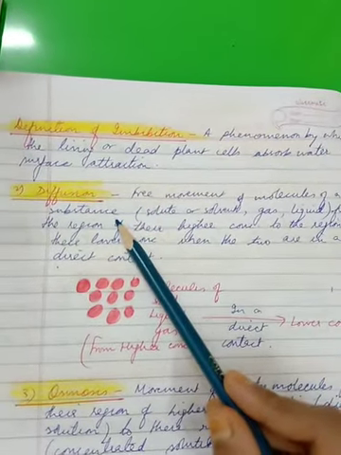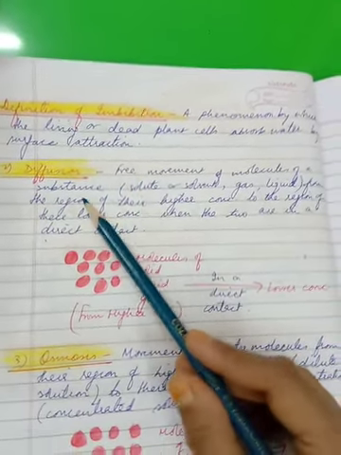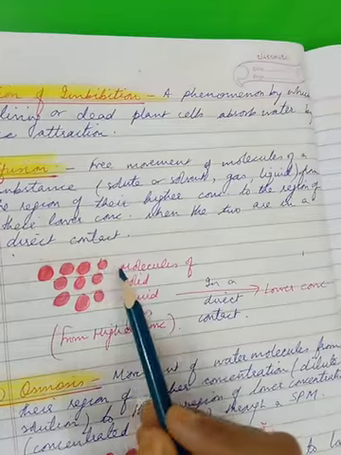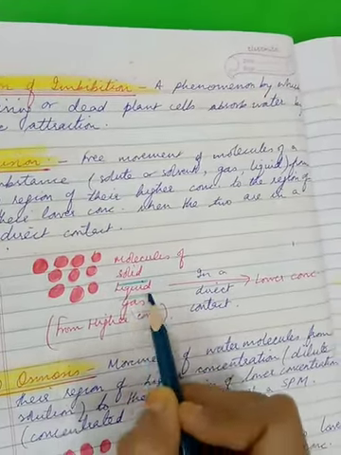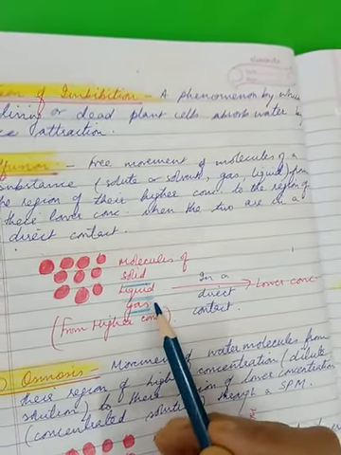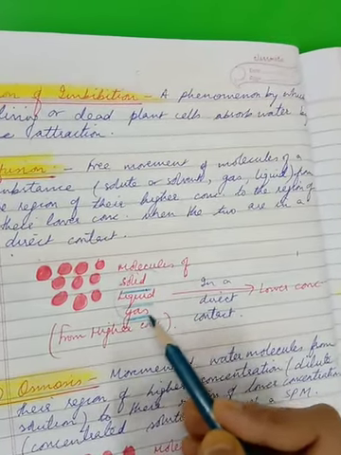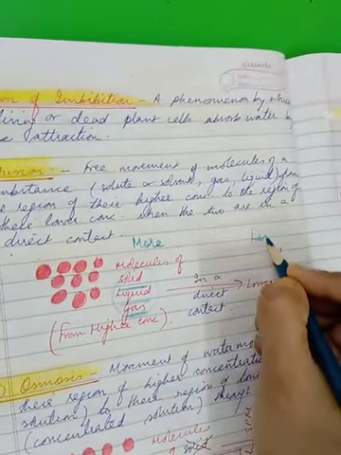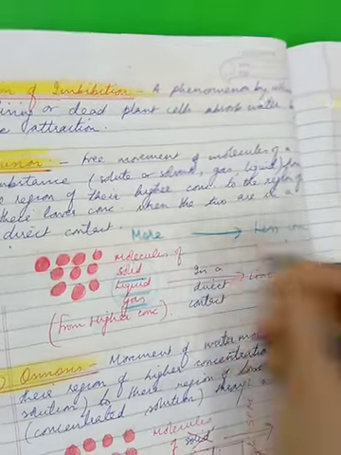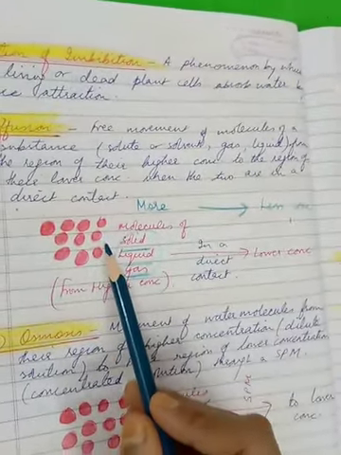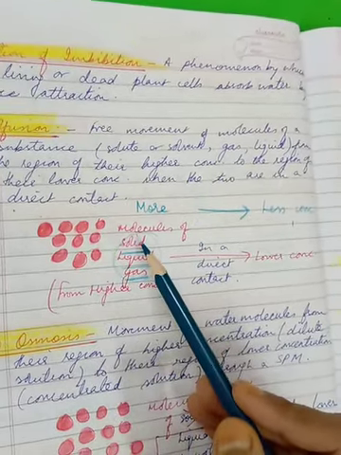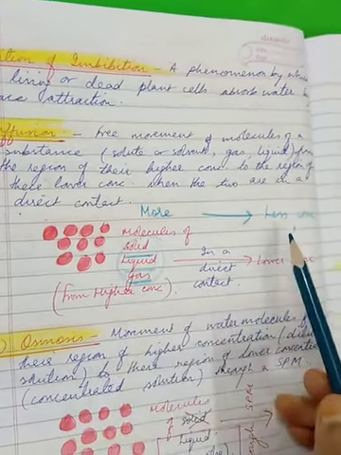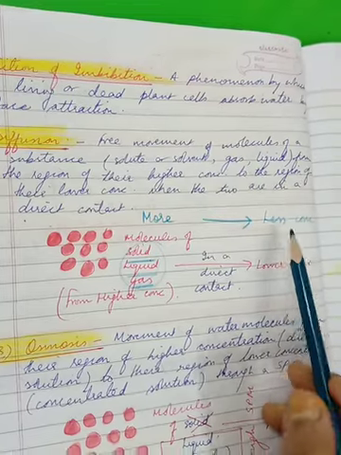Second process in absorption and conduction is diffusion. Diffusion, you have to understand like this. It is the movement of molecules of anything, that is 3 states of matter: solid, liquid, or a gas. And remember children, anything that is moving will always be from an area of more to an area of less concentration. This will be fixed. That is, free movement of molecules of a substance, that is of a solute or a solvent, solid, liquid, or a gas, from the region of higher to region of lower concentration when they are in direct contact.